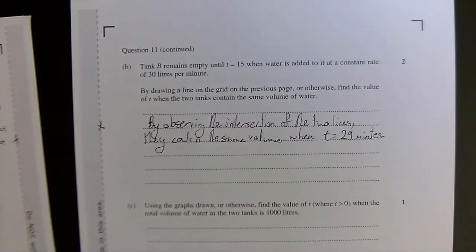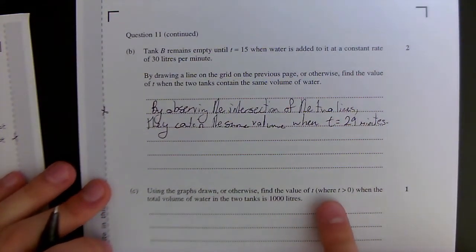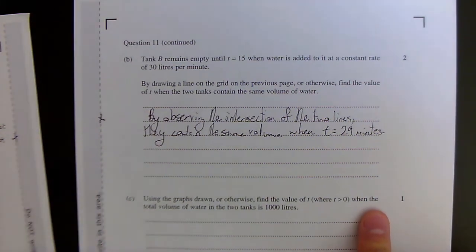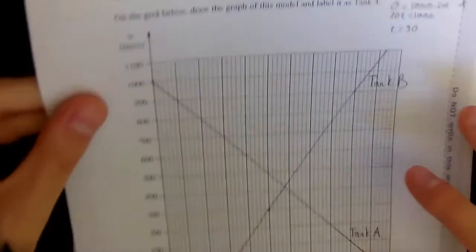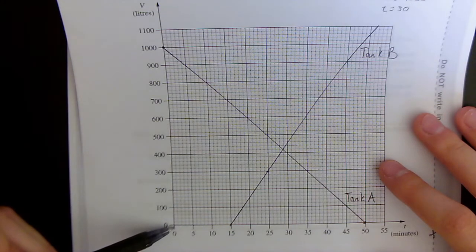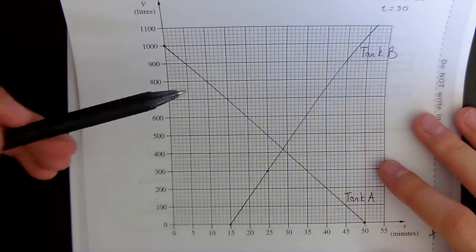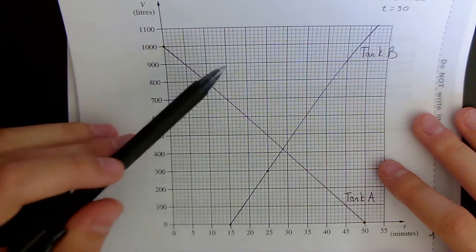Okay? And then the final question says, using the graphs drawn or otherwise, find the value of t, where t is greater than 0, when the total volume of water in the two tanks is 1,000 liters. So we want the total volume of water in these two tanks to add up to 1,000 when t is greater than 0. So obviously, at this point here, 0 plus 1,000, they have 1,000 in them, but we want t to be greater than 0.